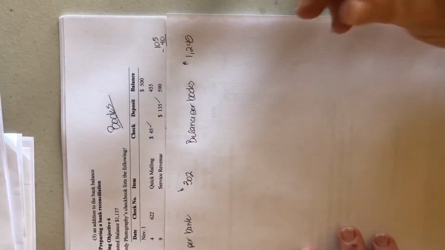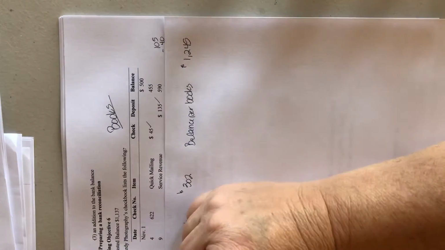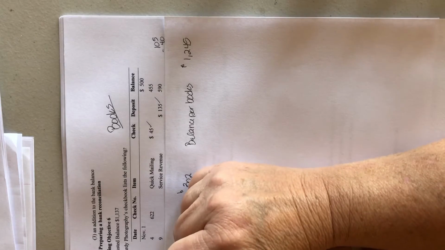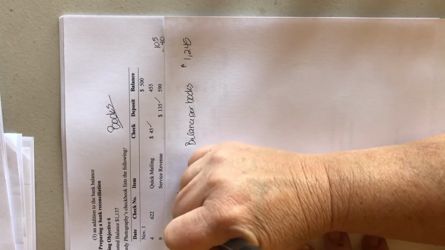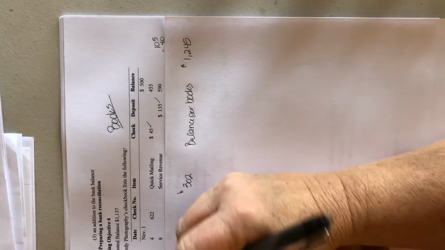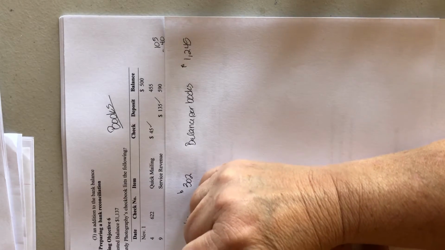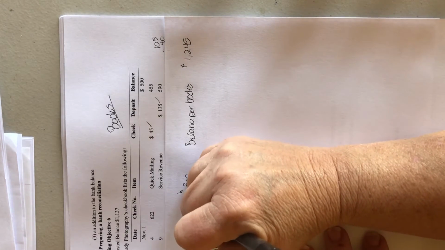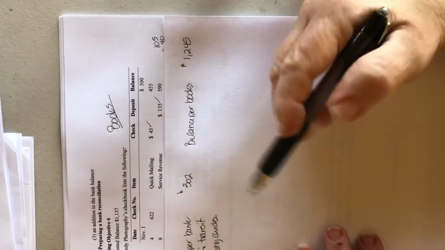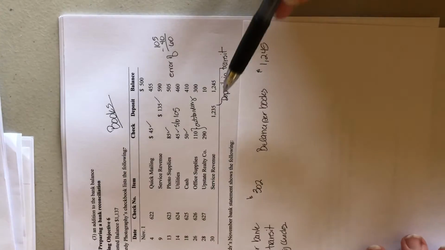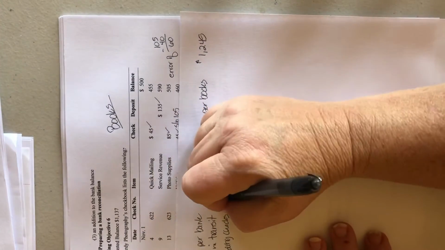Then the main changes you make to the bank side are you're going to add deposits in transit, and you're going to subtract outstanding checks. There might be other things, but you're usually going to have to do those two things. We had a deposit in transit of $1,235.